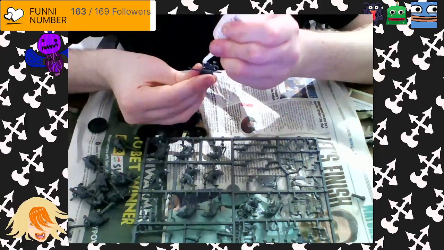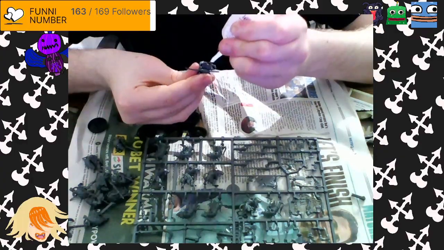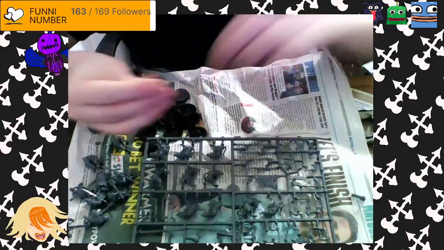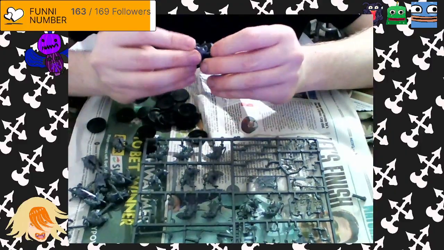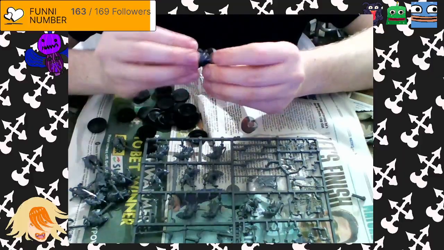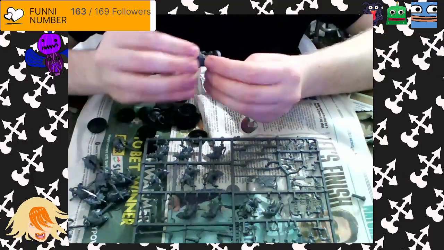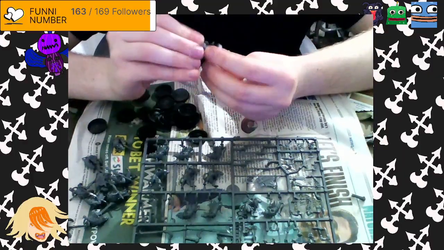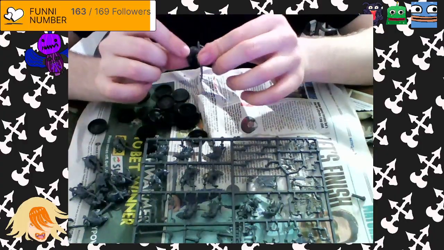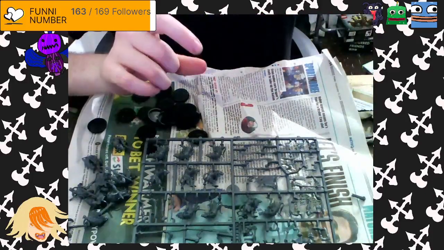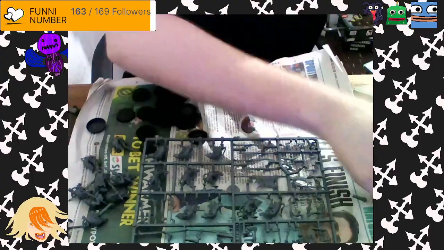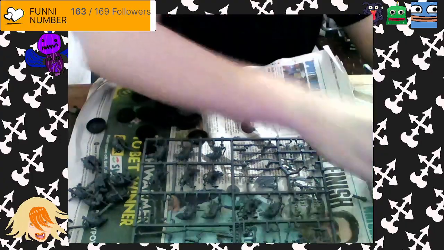This first lot, to a base. Just gentle pressure. I'm not sure if I've got quite enough glue on that, actually. There we are. Rat. Rat friend! Like a good rat here.